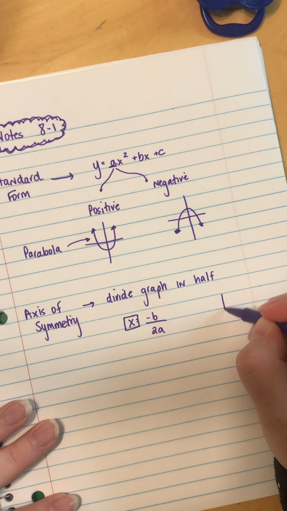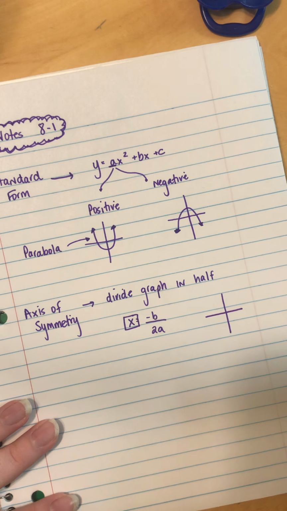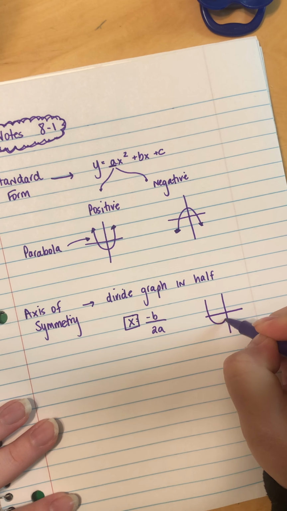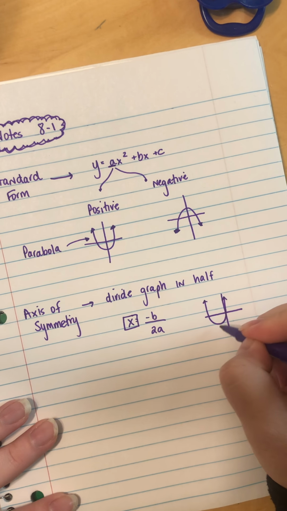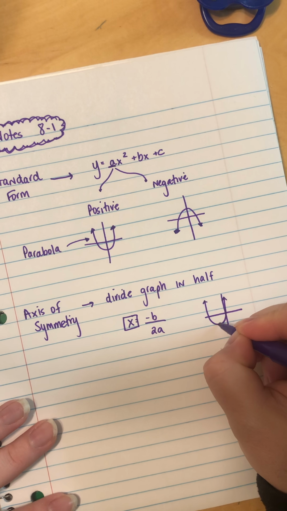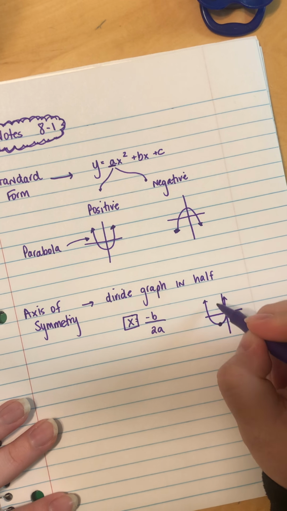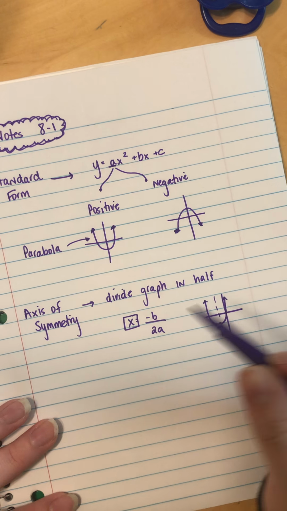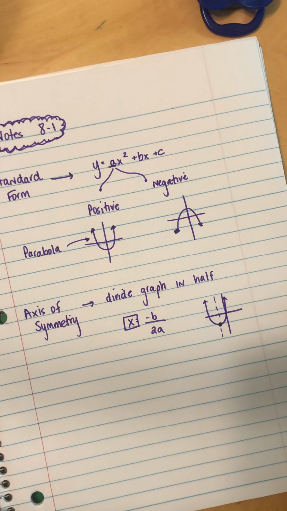So again, if you have a coordinate system that looks like this, and you have a graph that looks like this, your axis of symmetry is going to give you 1 coordinate, which is going to be here, and then you're going to be able to divide it right in half. Okay.